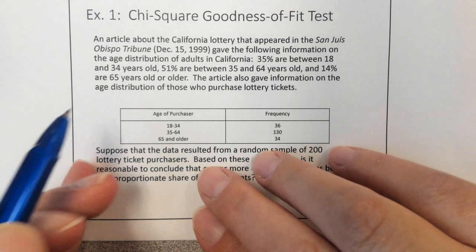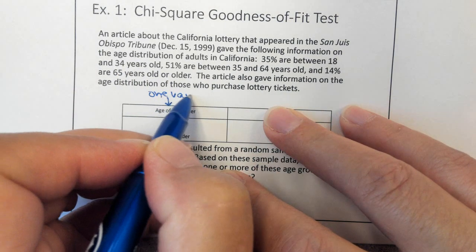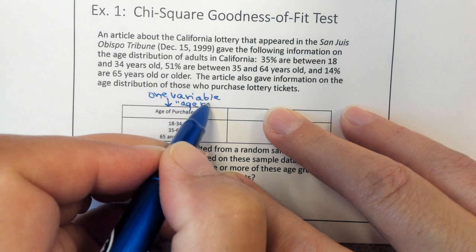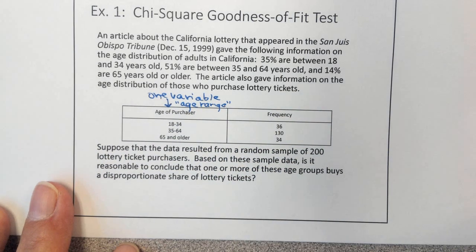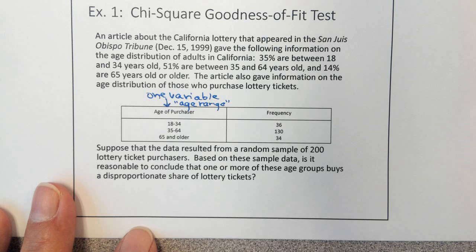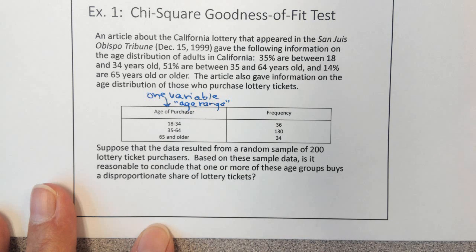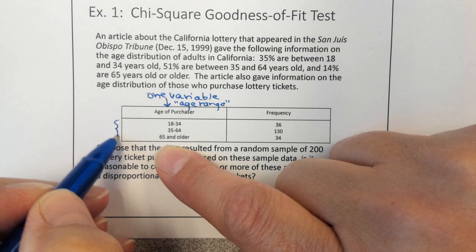So we see here a single variable. There's one variable, and that variable is age range. And instead of it being quantitative, where we have a bunch of observations of how old each person that was studied is, we just have percentages of the population. So we're in categorical variable world because of how we're measuring the data. So there's one variable, the age ranges, and there are three categories.